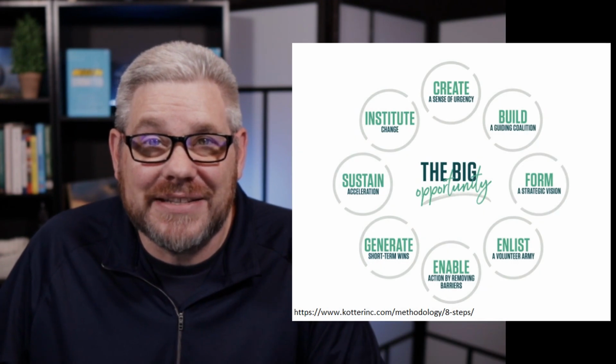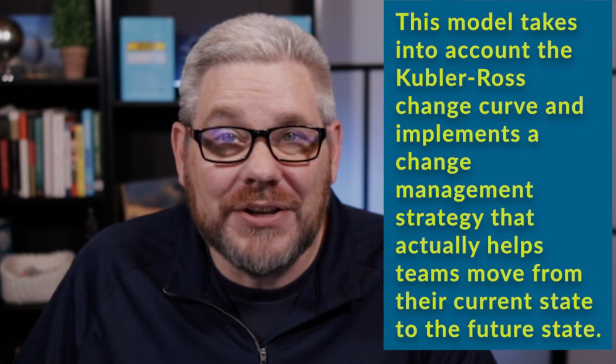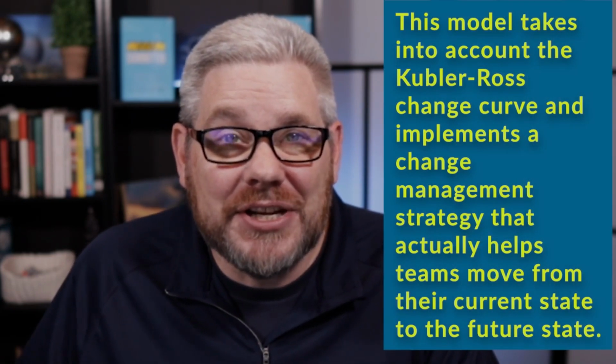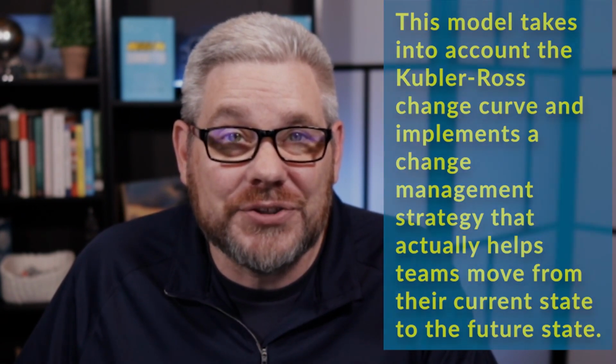In considering the human side of change, in 1995, Kotter came along and introduced his 8-step change management model for successful organizational change. This model takes into account the Kubler-Ross change curve and implements a change management strategy that actually helps teams move from their current state to the future state. Here are each one of the 8 steps.